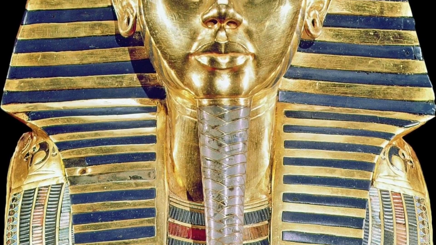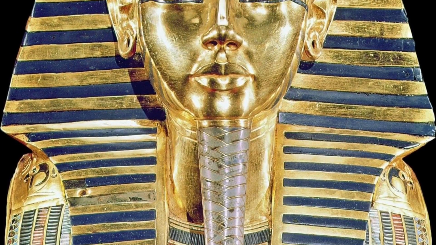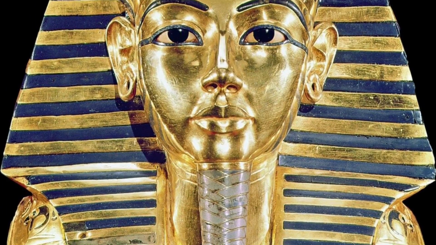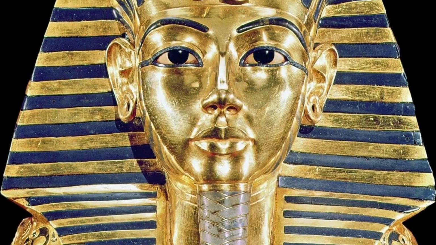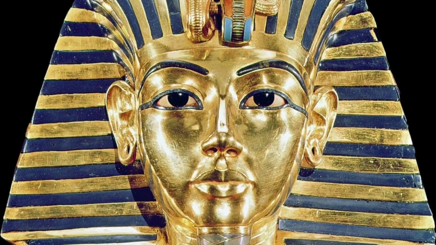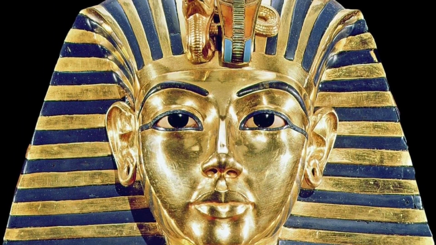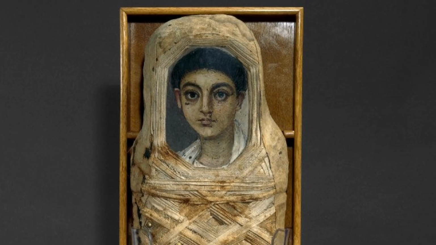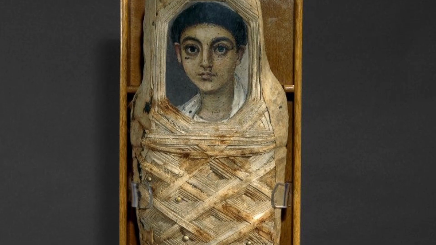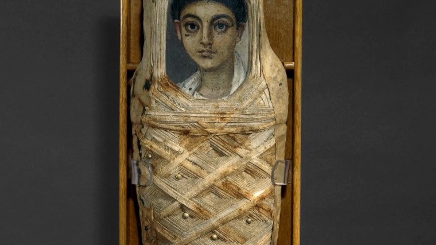When you look at an Egyptian mummy portrait, you can see, of course, especially in the case of the pharaohs, a very stylized and abstracted depiction that doesn't look like a specific person. It doesn't look like an individualized portrait. But as Roman culture is influencing Egyptian culture, we start to see Roman-style, veristic, realistic portraits painted on these mummies.